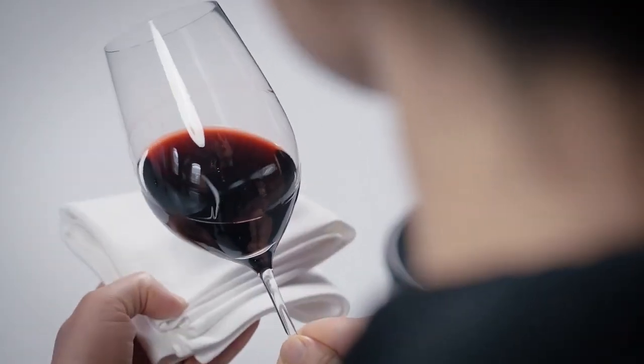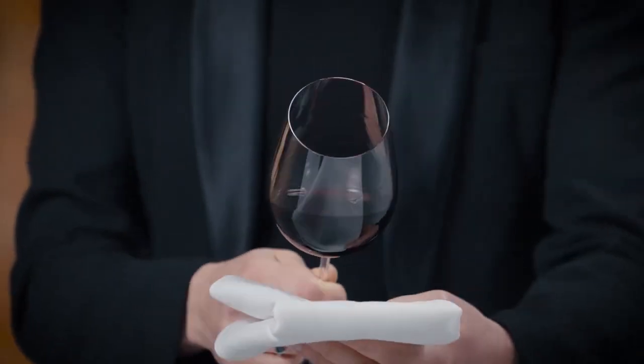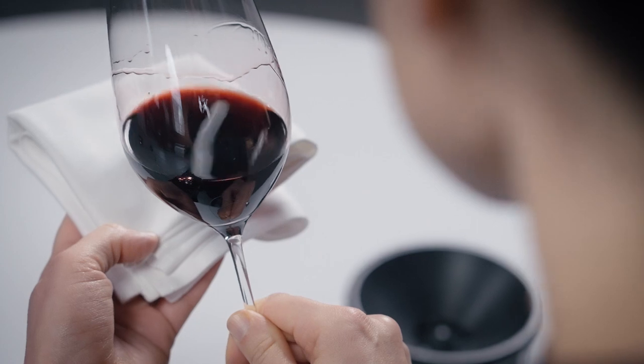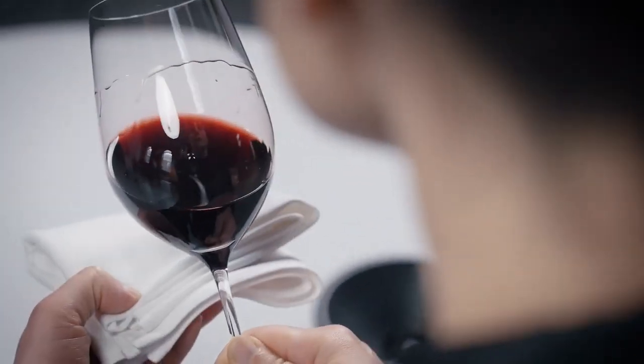This is a red wine. It's clear, it's bright, it has a very deep, nearly opaque garnet color to the core with a thin translucent garnet rim showing sign of evolution. The legs are very slow, plenty of legs, slightly coloring the glass, and there is no sign of sediment nor CO2.